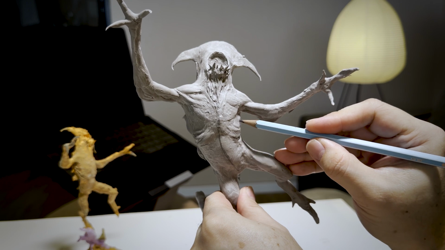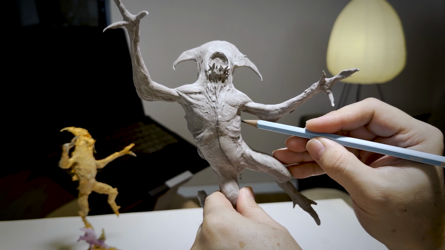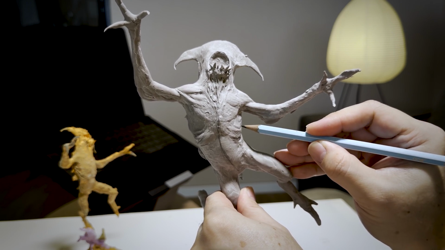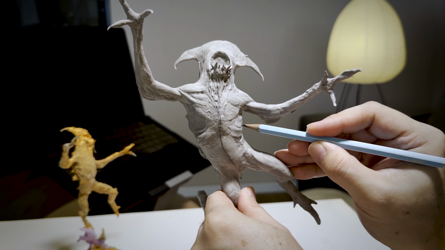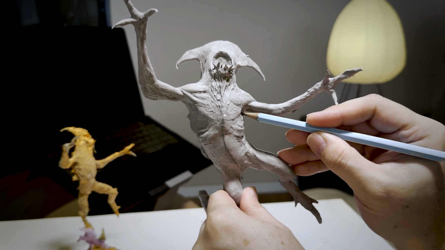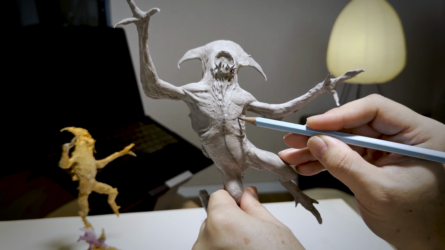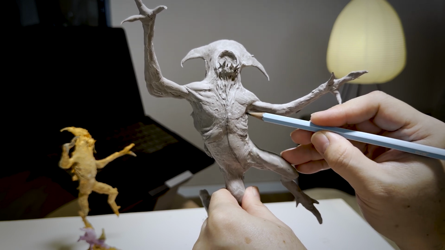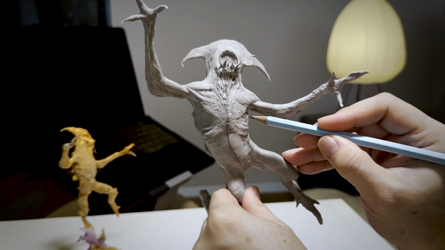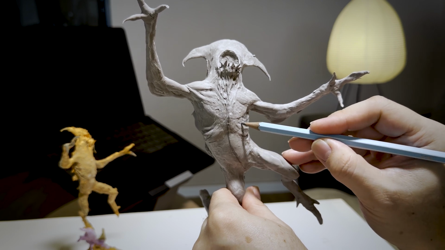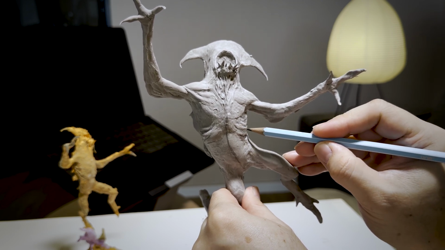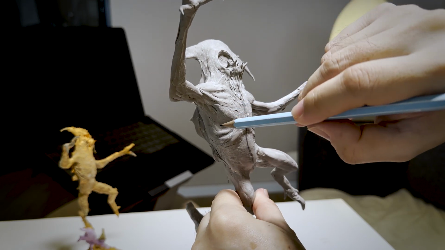As I build the rib cage, I want to make sure that I have hints of where the muscle strands are coming from. So I'll do a light sketch mark just to give me a general idea of which direction these muscles are headed and how everything fits together.